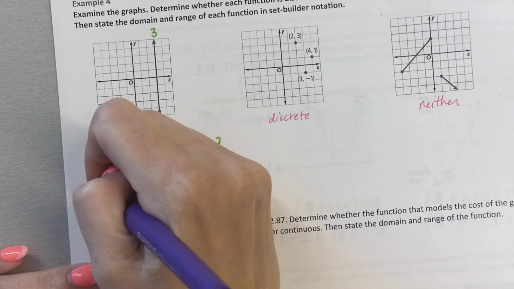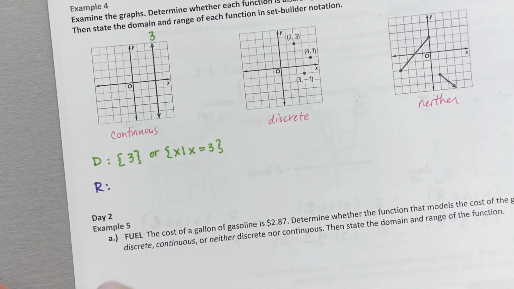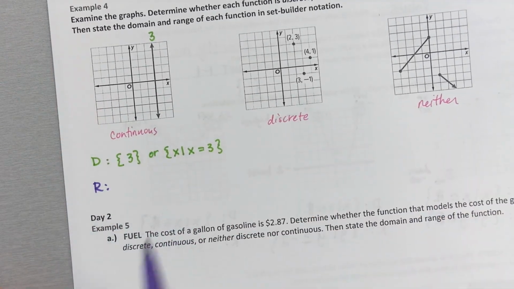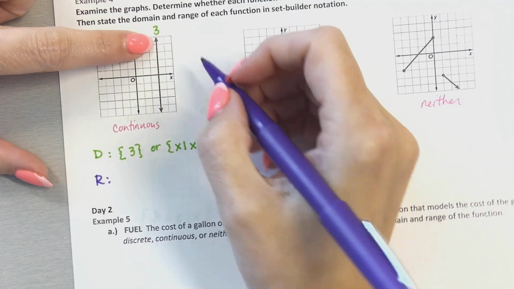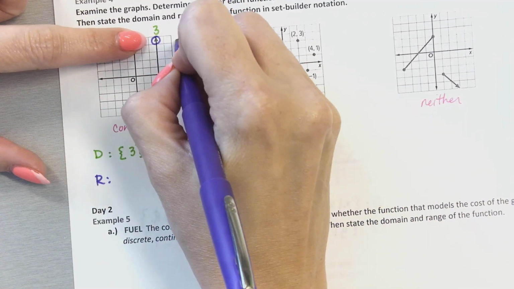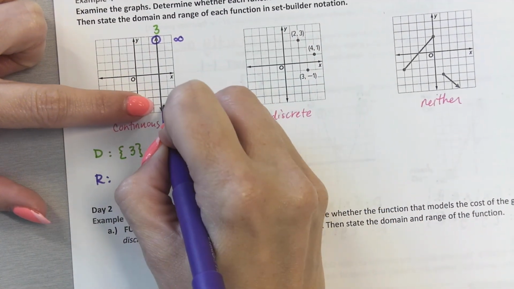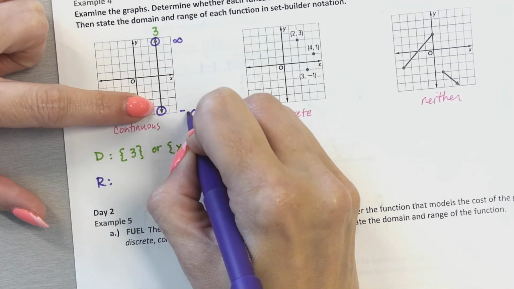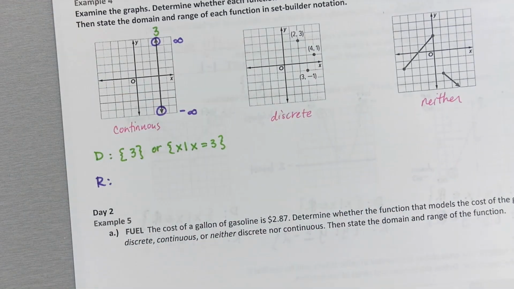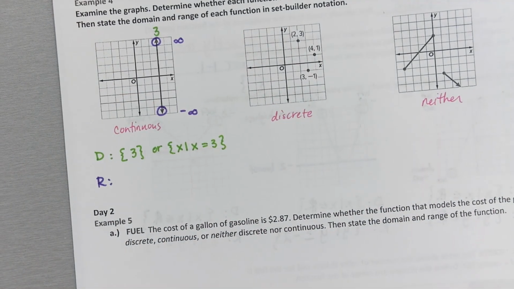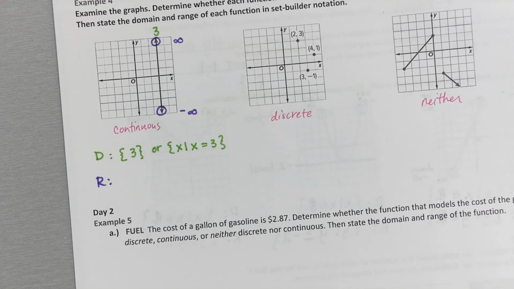Okay, now the range, this is where we look up and down. So you can see I have an arrow, which means I'm going to infinity. I have a down arrow, which means I'm going to negative infinity. And anytime I have those, what's my range? Yep, it's all real numbers. So y such that y is an element in the real number set. Okay?